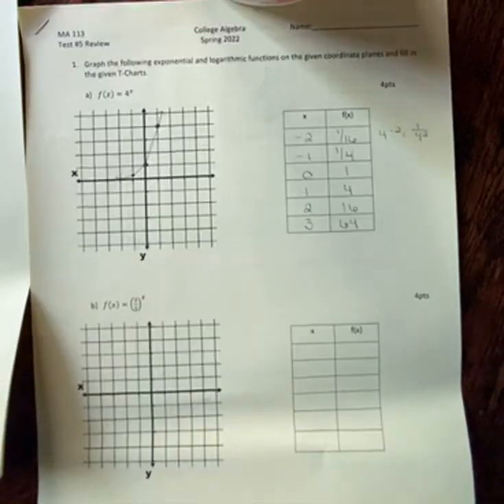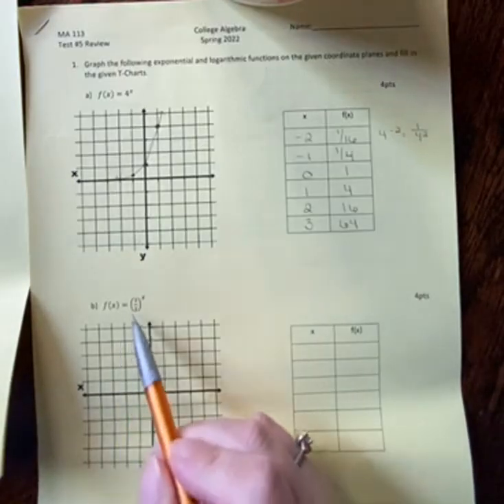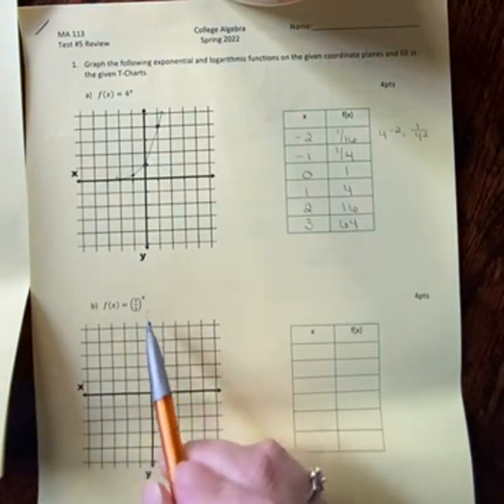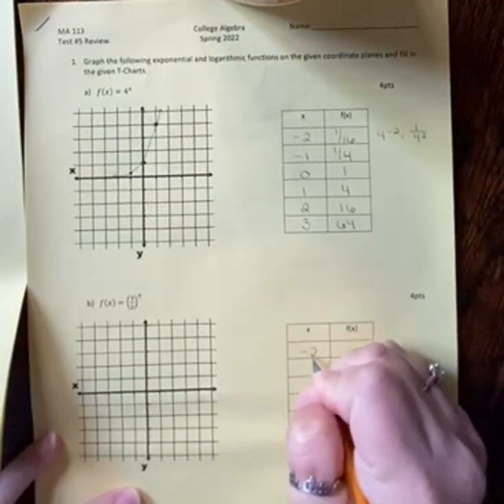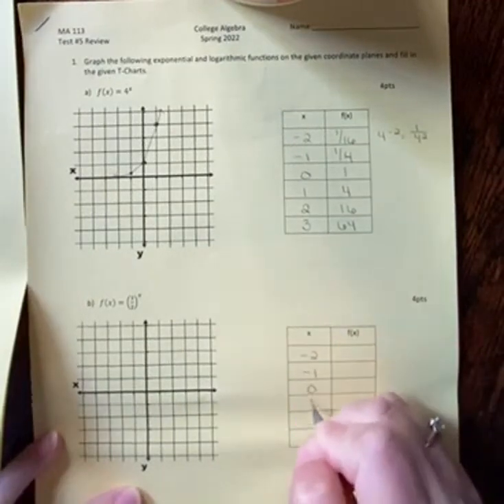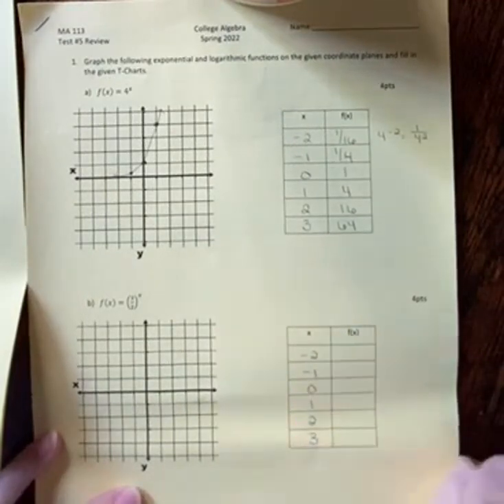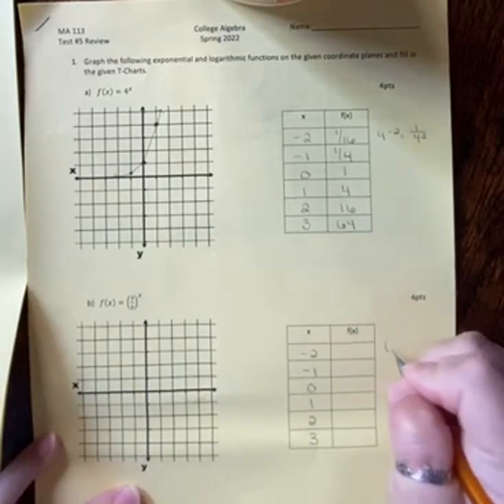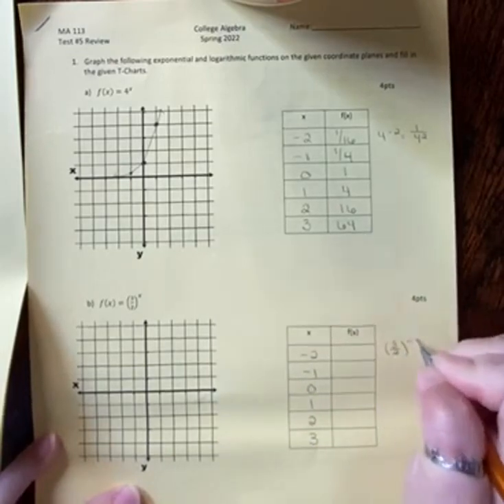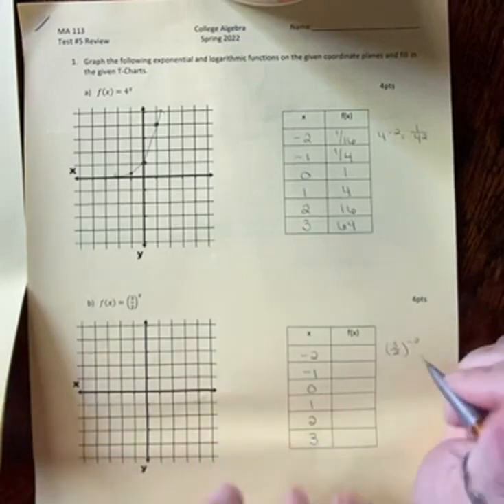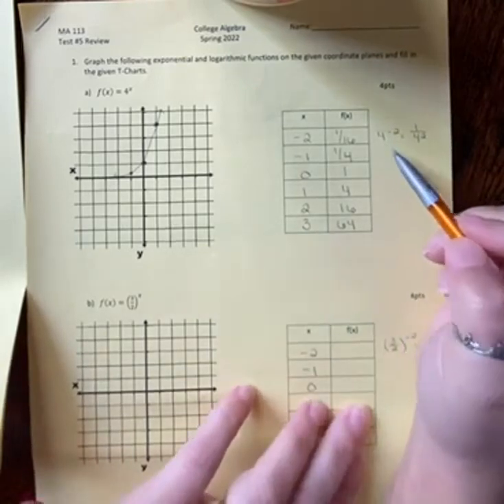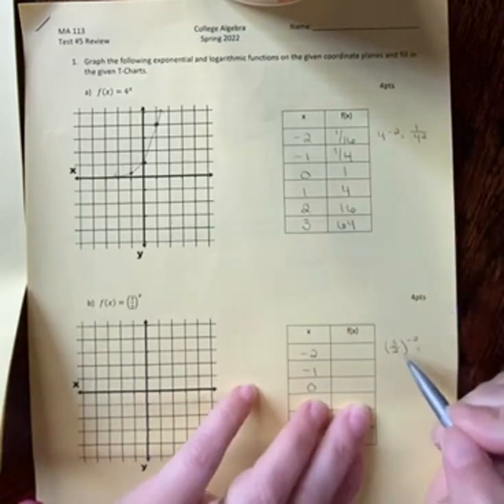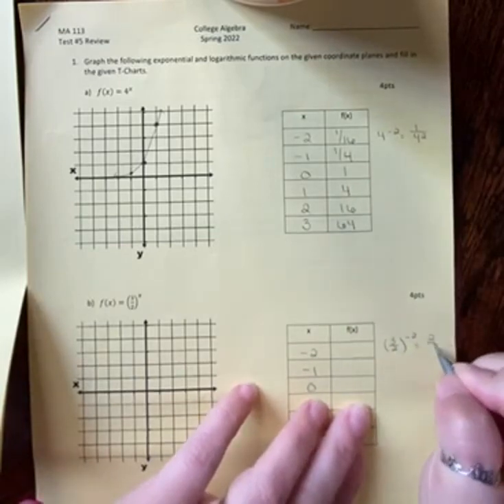Okay, so for B, we have f of x equals 3/2 raised to the x power. So, again, I'm going to do the exact same process. -2, -1, 0, 1, 2, 3. So in this case, 3/2 raised to the -2. Remember, what that did up here was we went from a whole number to a fraction. If we're already a fraction, then we just simply flip.